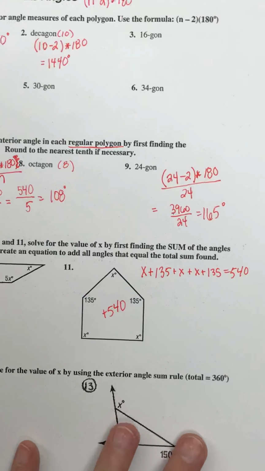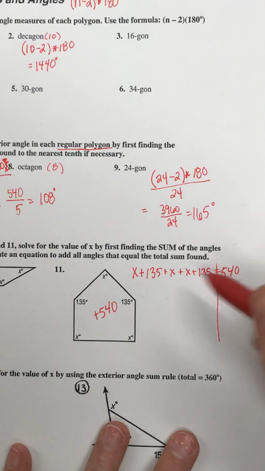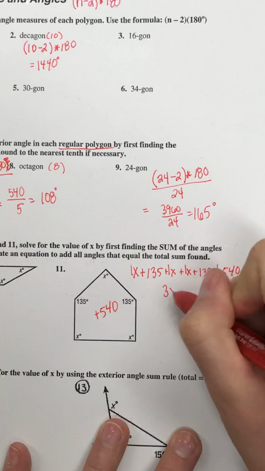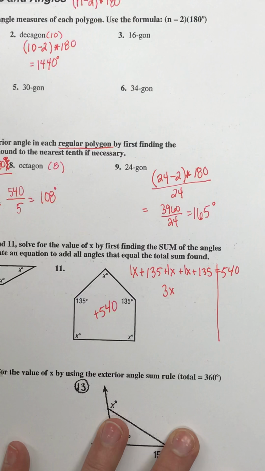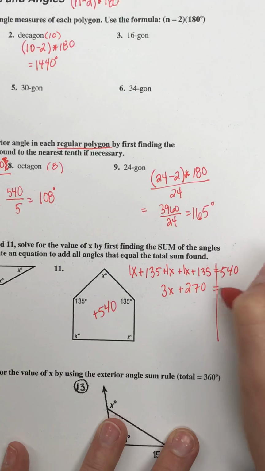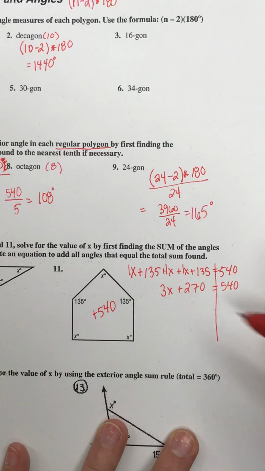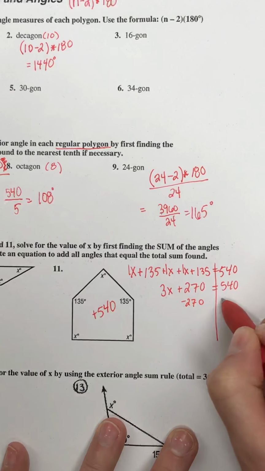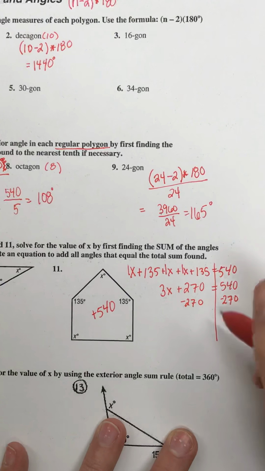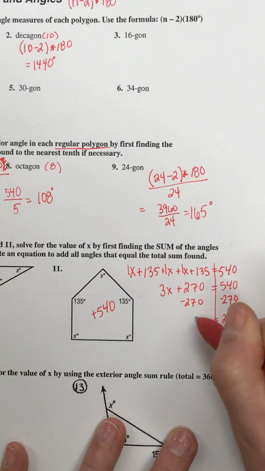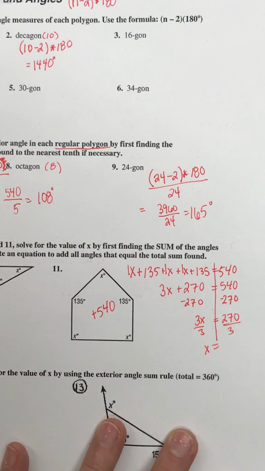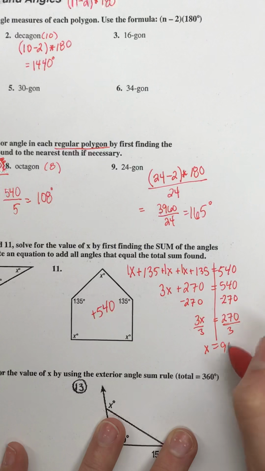540. Now, this is just an equation that we like to solve, so let's combine like terms. 1x plus 1x plus 1x gives me 3x, and 135 plus 135 is a positive 270. Drop down the equals, drop down the 540. Subtract 270 from both sides. So 540 minus 270 is 270. Drop down the 3x. And now divide both sides by 3, and I get that x equals 90.